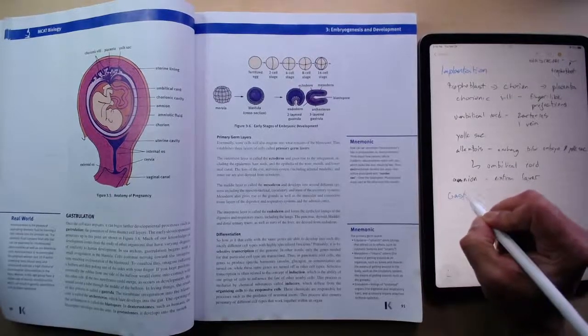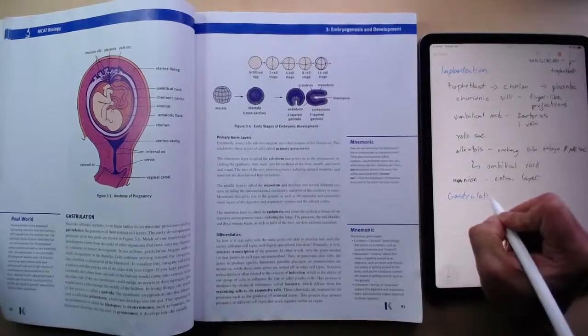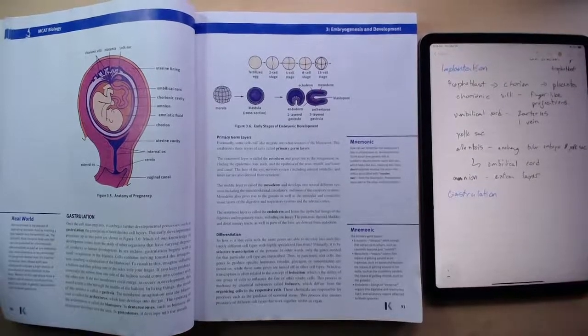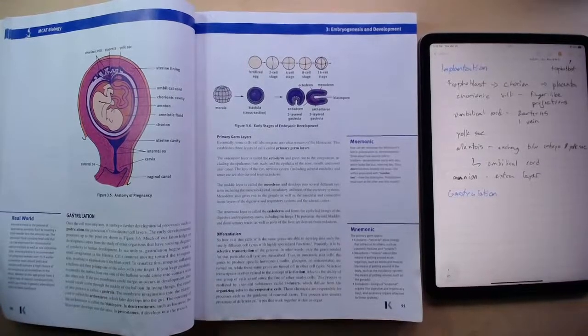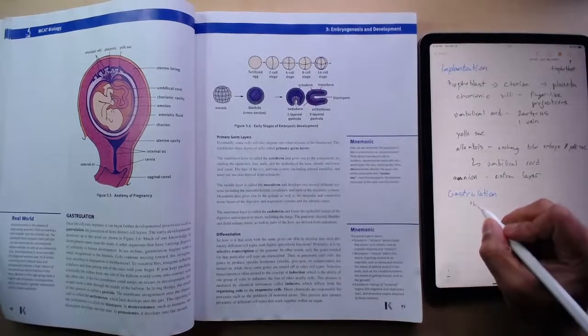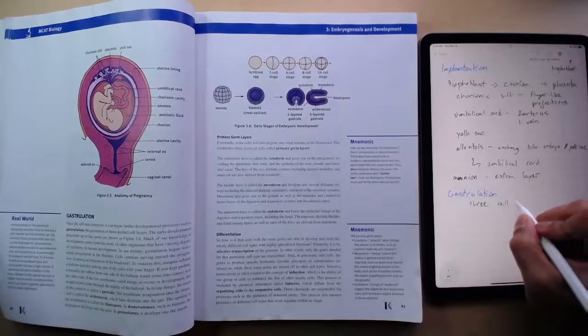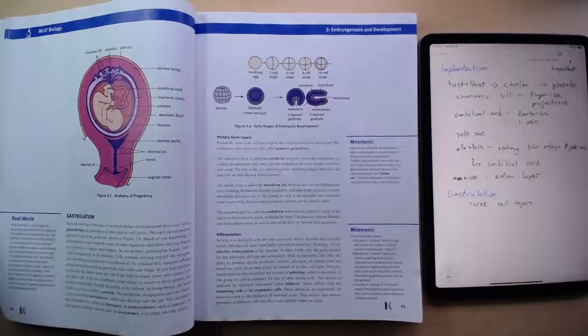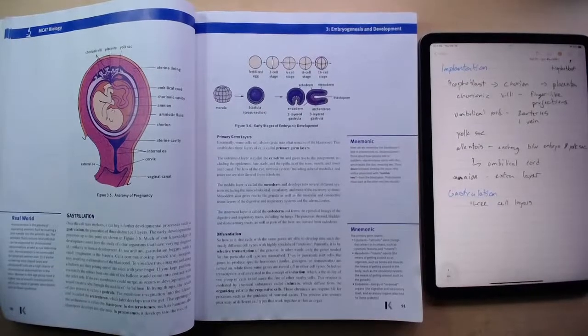Gastrulation. Once the cell mass implants, it can begin further developmental processes such as gastrulation, generation of three distinct cell layers. All right, three cell layers. The early developmental processes up to that point are shown in figure 3.6.